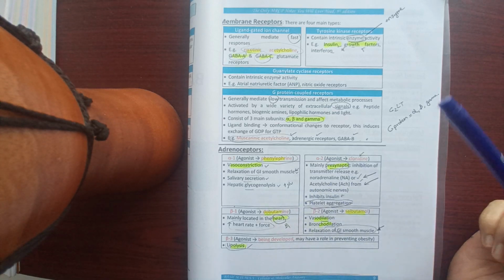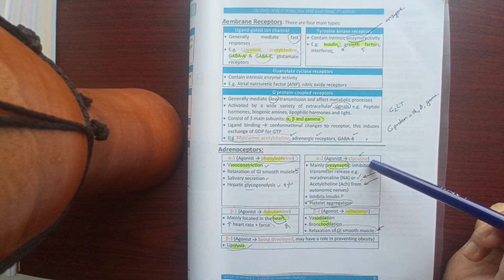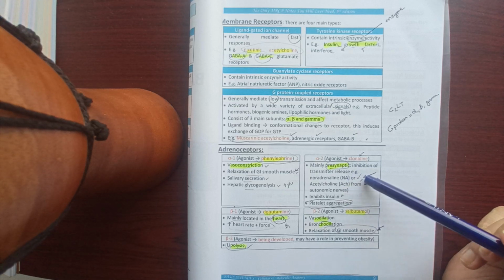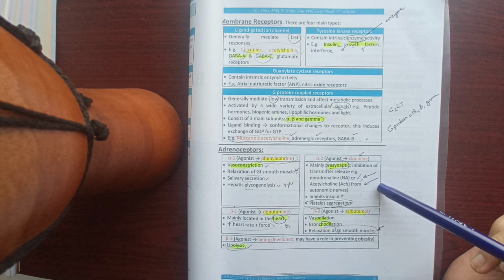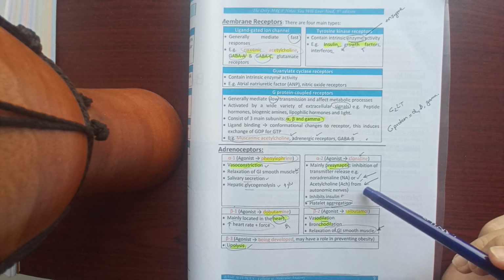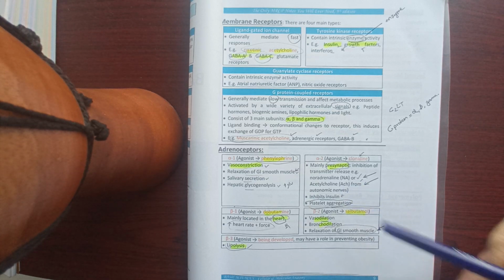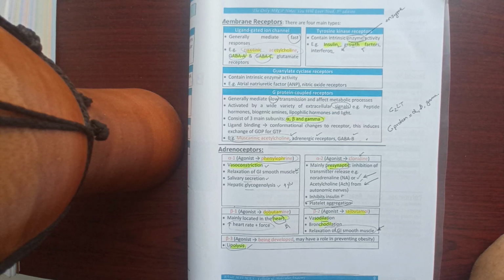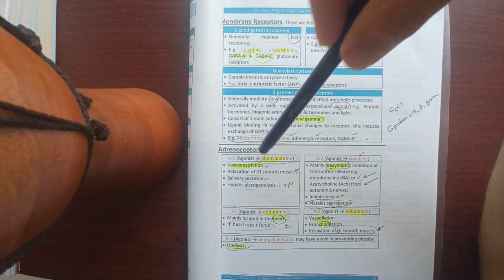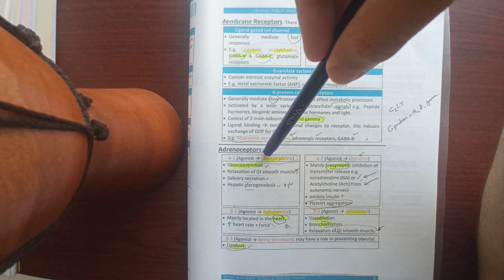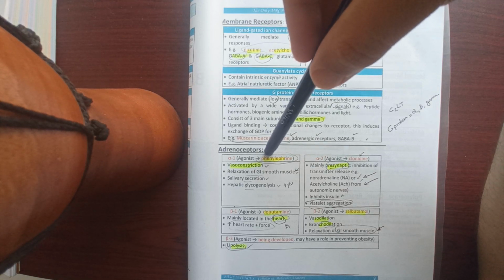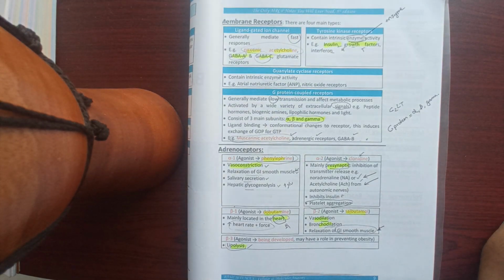Have to remember this. And then alpha 2 agonist is clonidine, mainly presynaptic inhibition of transmitter release: noradrenaline or acetylcholine from autonomic nerves, inhibits insulin, and platelet aggregation. You also have to remember that an alpha 1 agonist causes vasoconstriction, so it will increase blood pressure. An alpha 1 antagonist is the one which we use for decreasing blood pressure.